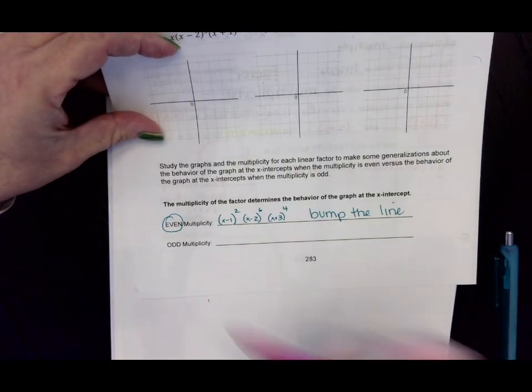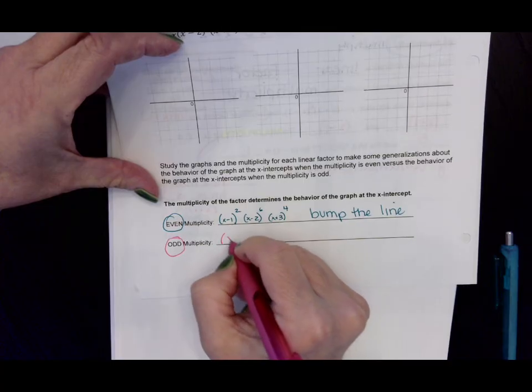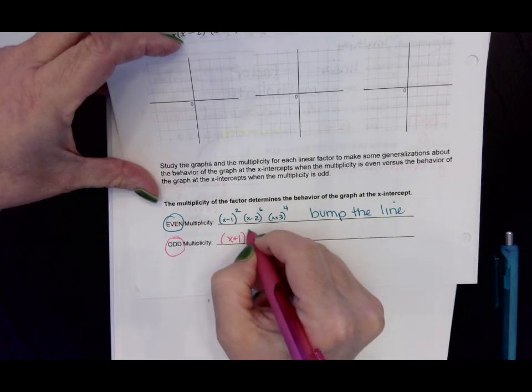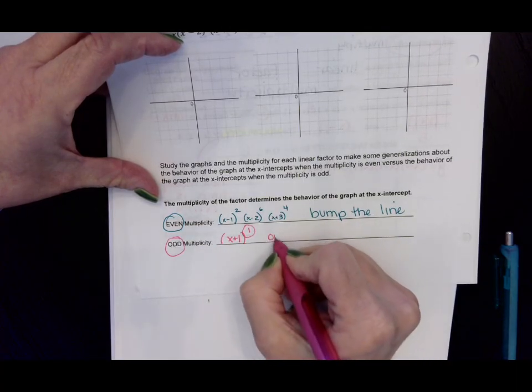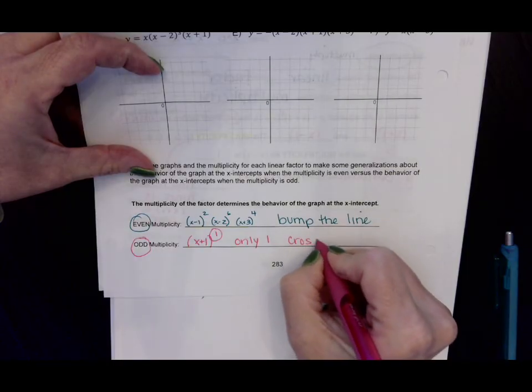That's the important part. So when it's even, what happens here is that we bump the line. Now, with odd, we're going to split this out into two things. If I have an odd, that's 1. Only 1. You're never going to see it written with a 1. It's just going to be listed one time. We are just going to cross on through that line.